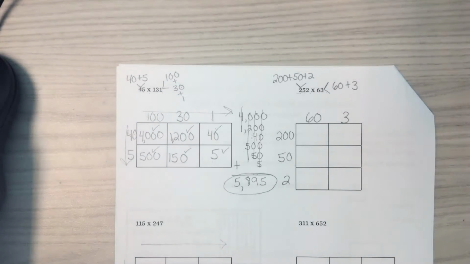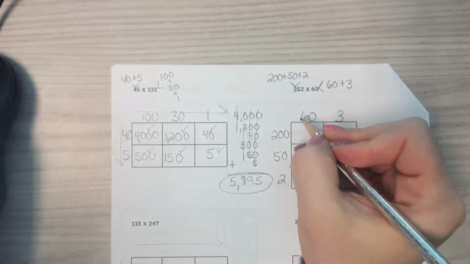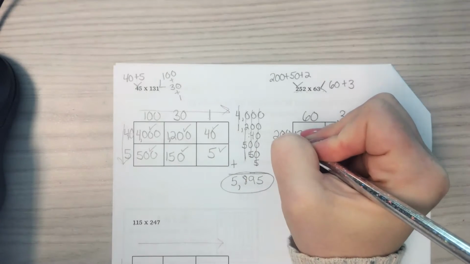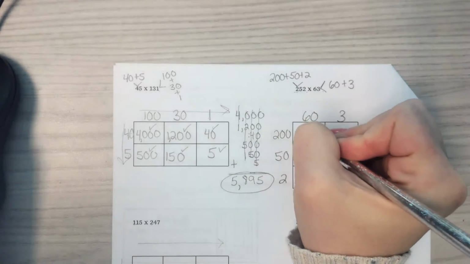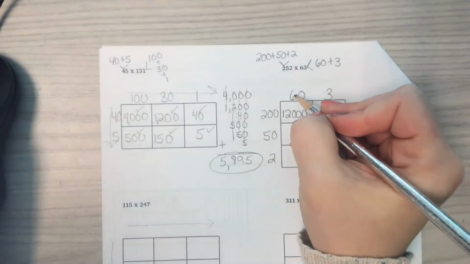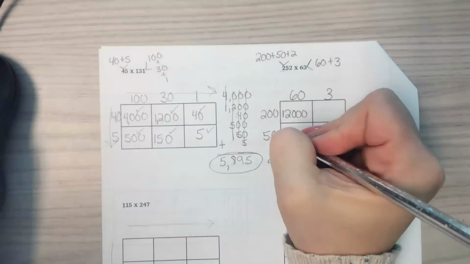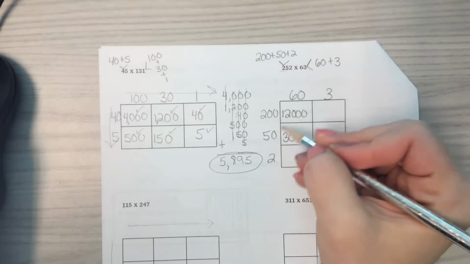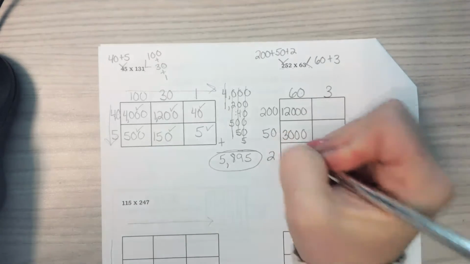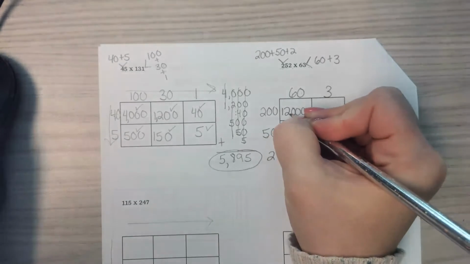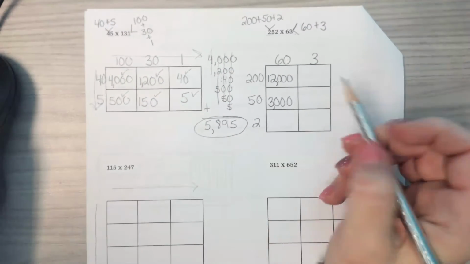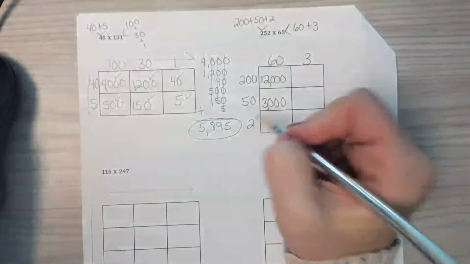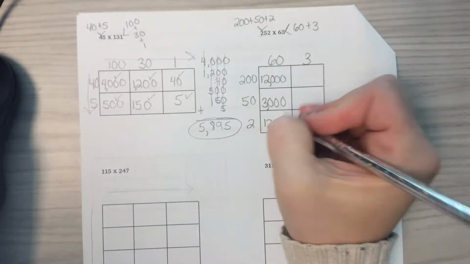Cool. 6 times 2 is 12. We have a total of 1, 2, 3 zeros. 6 times 5 is 30. And we have another 2 zeros we have to add in. 1, 2 zeros. I really should be putting my commas in here. All right. 60 times 2. I know that's 120, but if you don't know that, 6 times 2 is 12. And then you add in the extra 0.